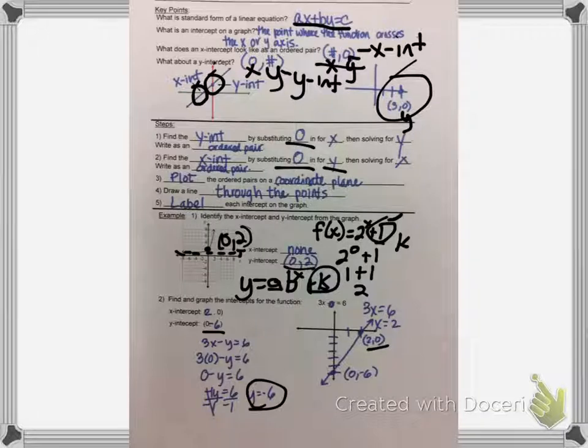It keeps going right on top of 1, and that's what's known as an asymptote. On that one, the line y equals 1 is the asymptote. It's not going to cross that line. So since it doesn't cross the x-axis, there is no x-intercept, which means none.